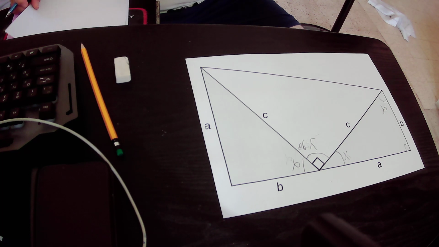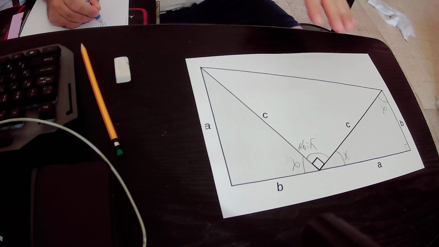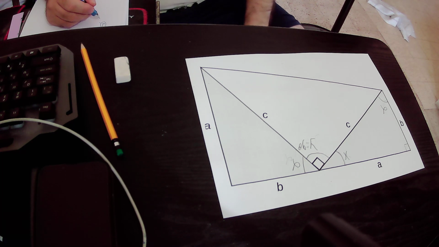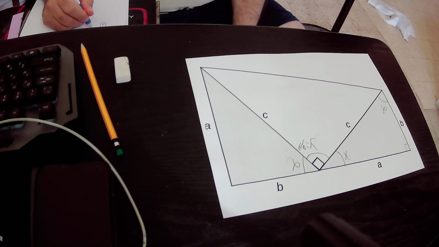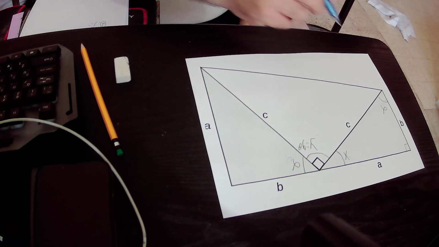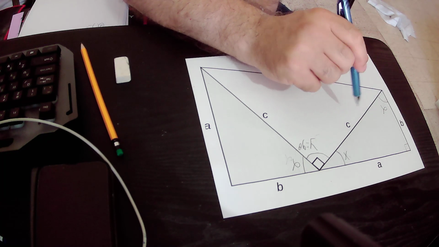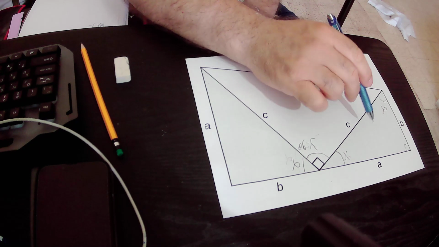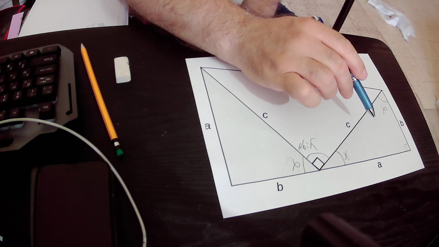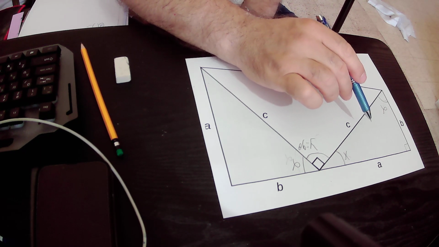Now we will calculate the area of this trapeze in a second way. We can say that S equals the sum of the areas of the three triangles that the trapeze consists of.